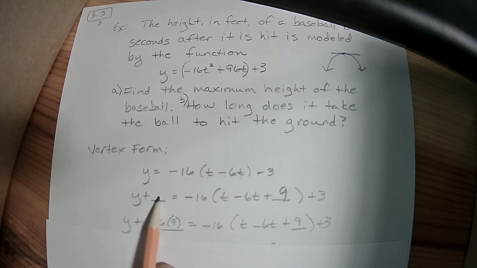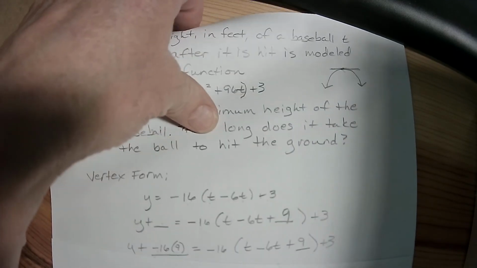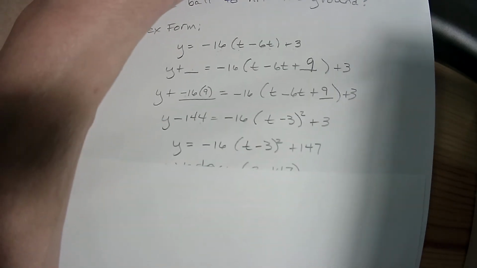But remember, I'm not really adding 9 over here. I'm adding 9 times negative 16. So that's what I have to add to the left-hand side. 9 times negative 16, which is negative 144. Alright? But I don't want this over here. I'm going to have to add it to the other side so that it looks like the correct form for the vertex form.